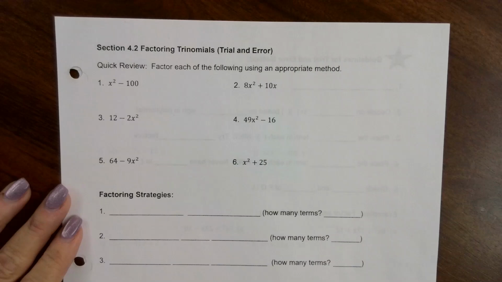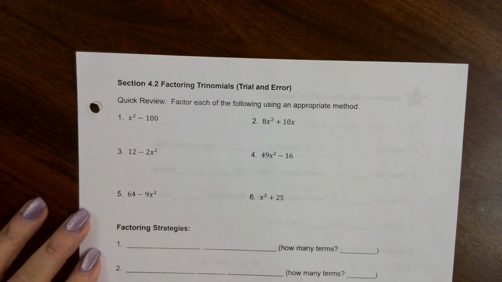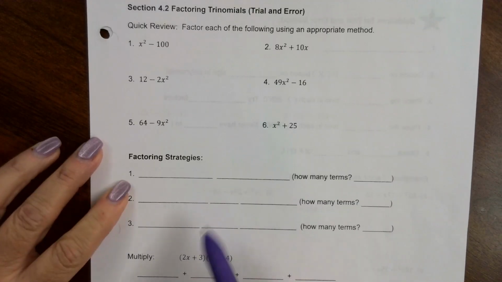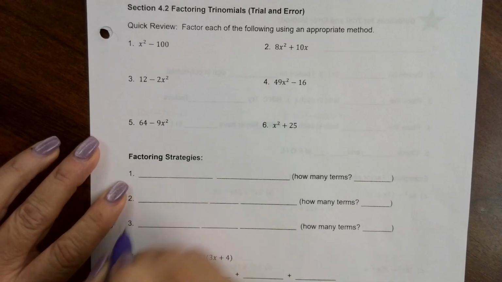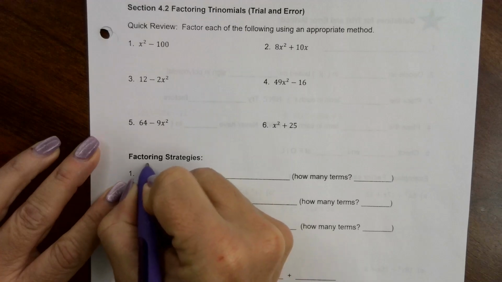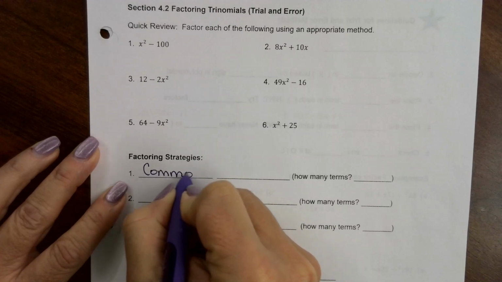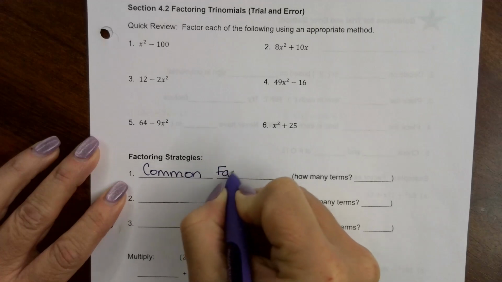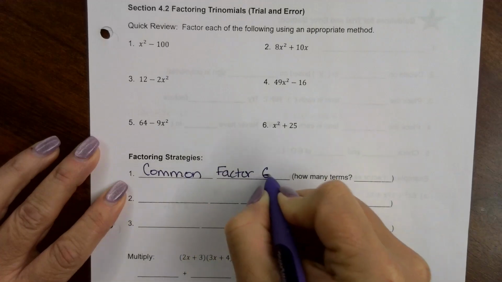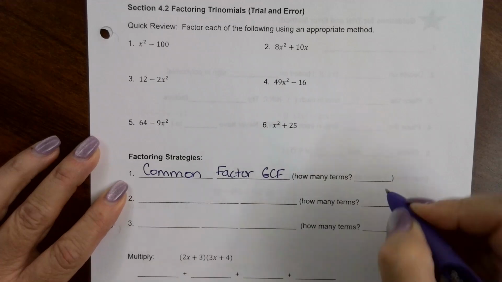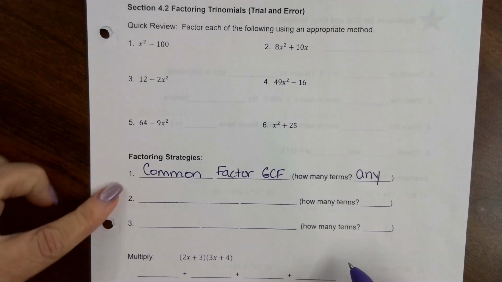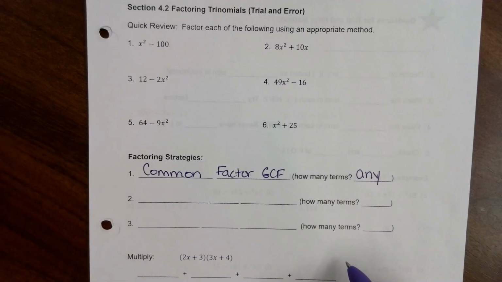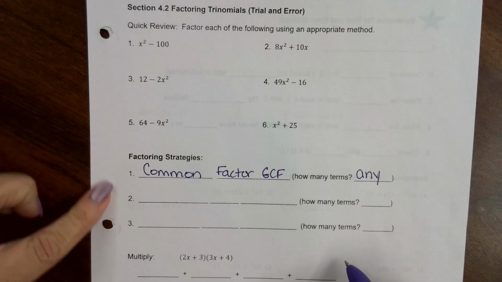Okay, so we have covered 3 types of factoring, right? I'm going to go down here and talk about these factoring strategies, and then we'll go open practice. So first thing that we have here is the common factor method. And common factor, or what you'll hear me say, GCF, greatest common factor, and this can be any number of terms, all right? And the reason why we keep reviewing this on all of your notes is because part of factoring is looking for patterns.